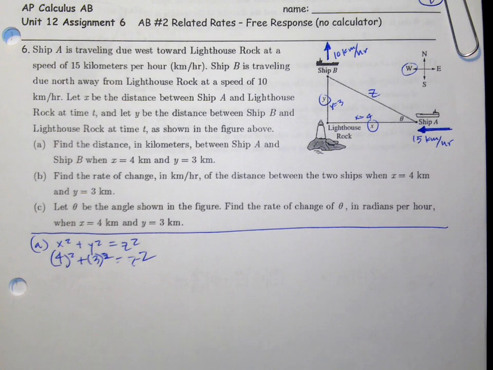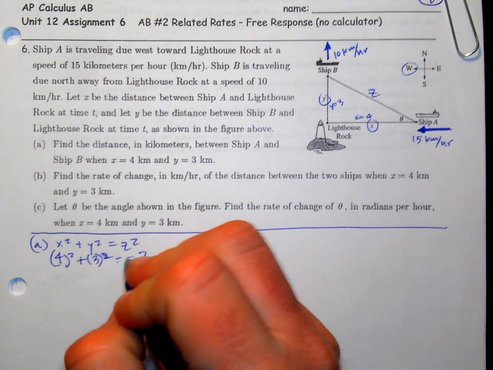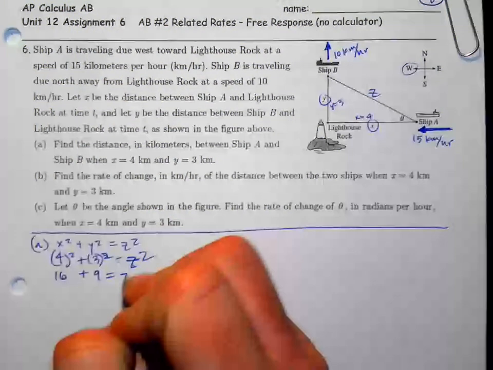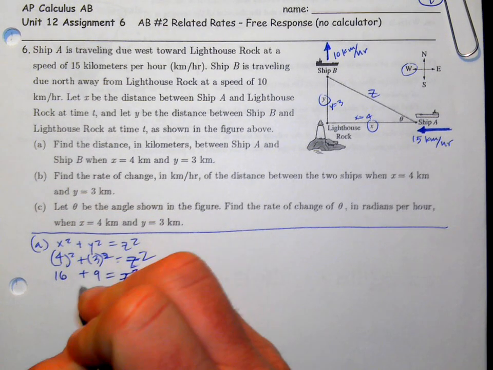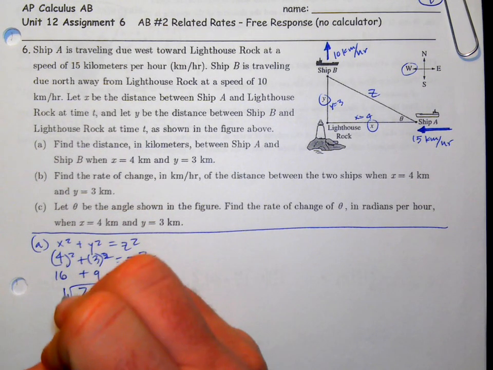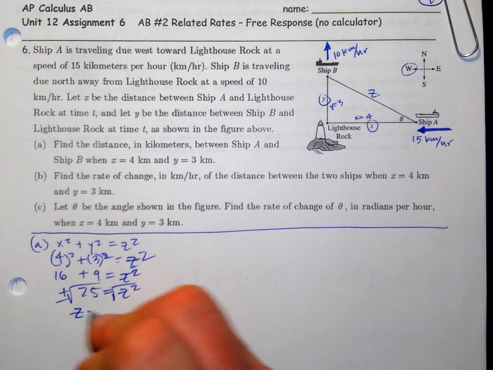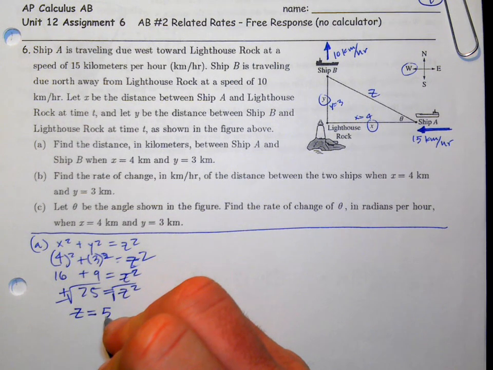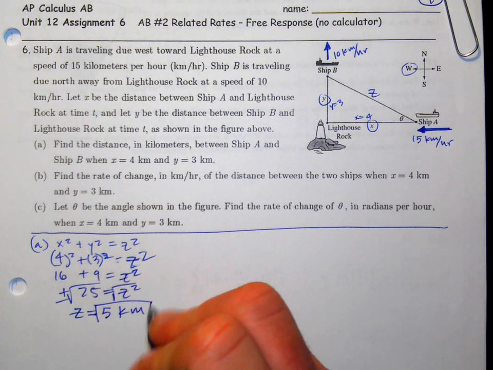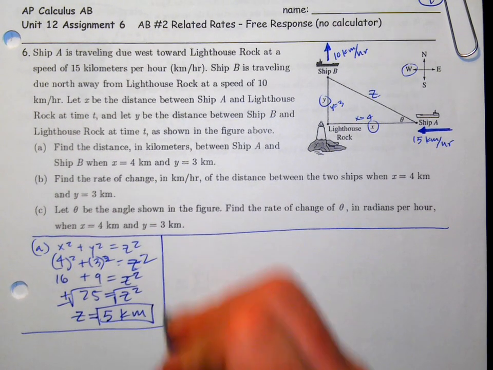Grab another pen. Let's see. So 16 plus 9 equals z squared, 25. And then we're going to take the square root of both sides, plus or minus, and it is going to be positive because it's the distance, and the units are kilometers. Probably want to put units. So that didn't involve any calculus.